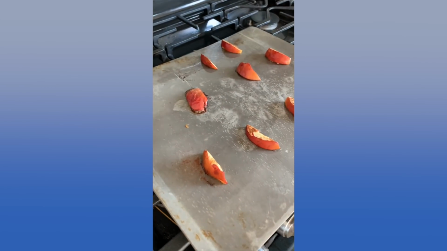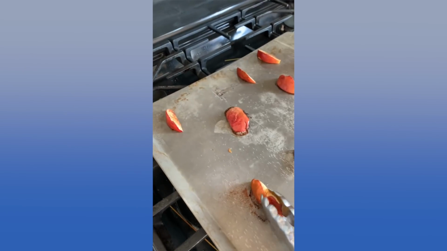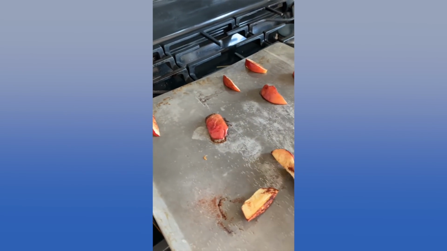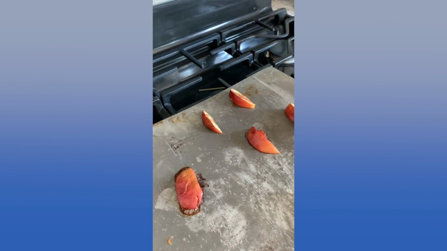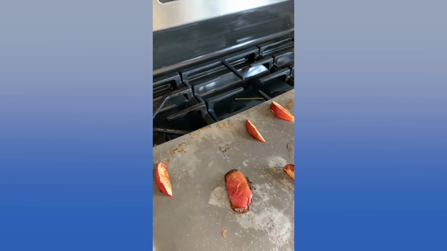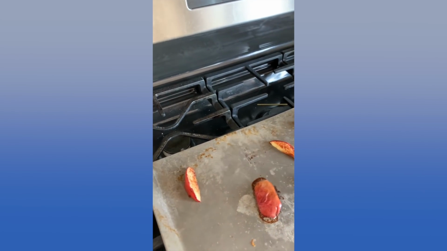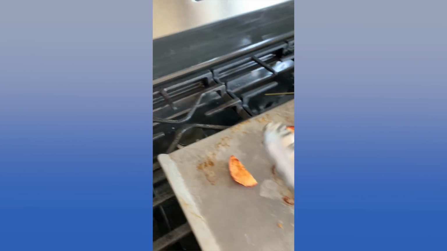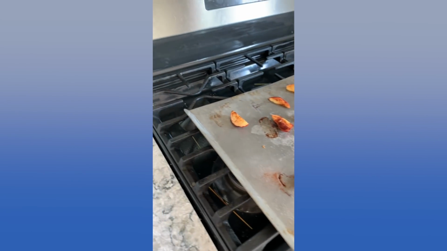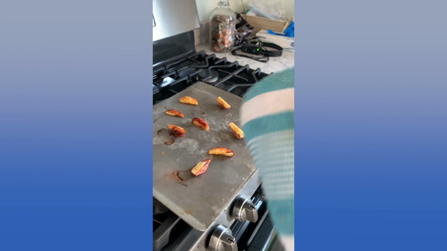Okay, it's been 10 minutes. I'm now going to flip the apples over. They look yummy. They smell really good. I'm going to put them back in for another 10 minutes, and then they will be done.